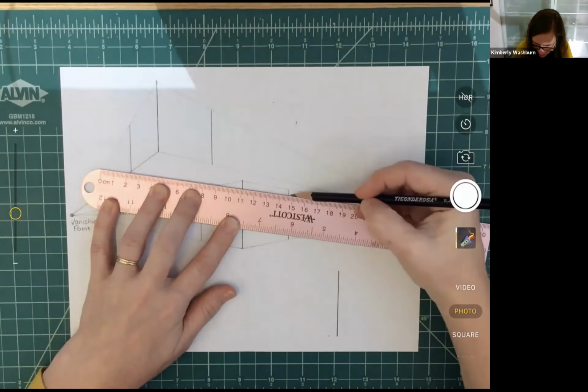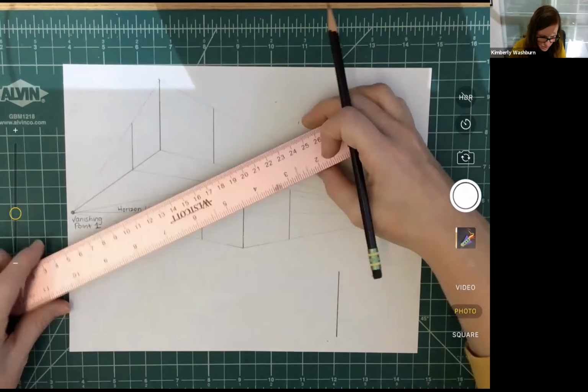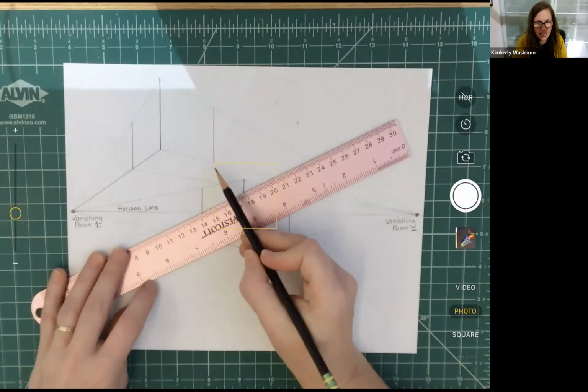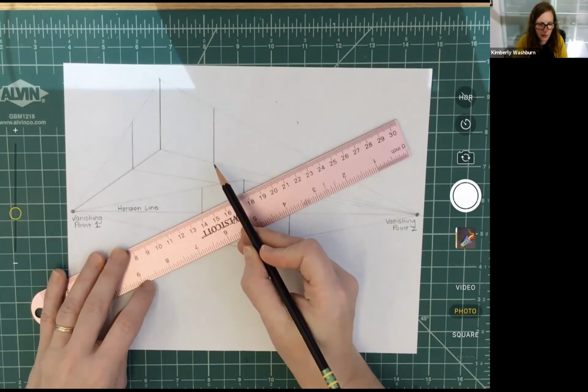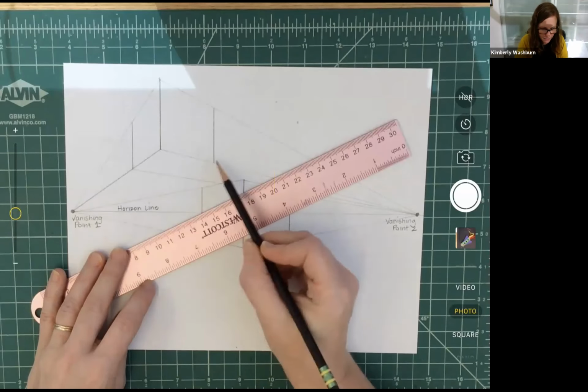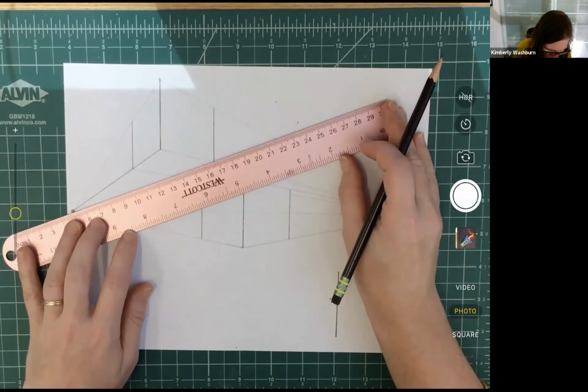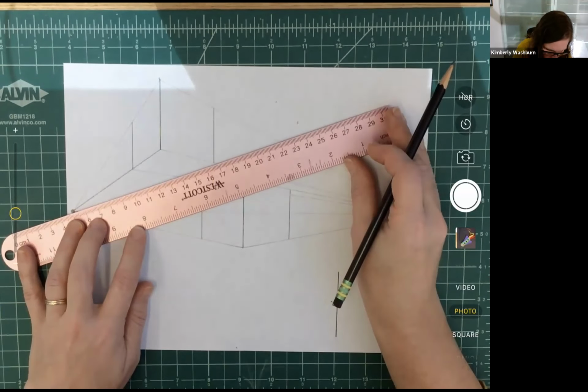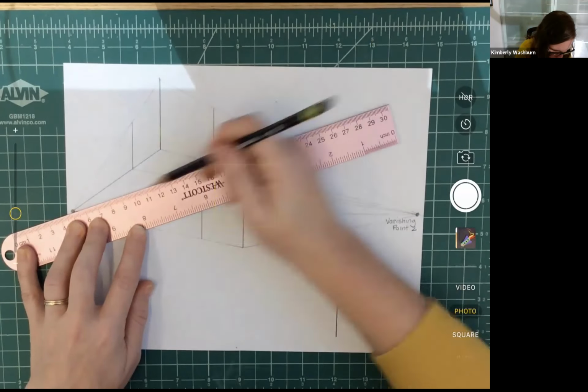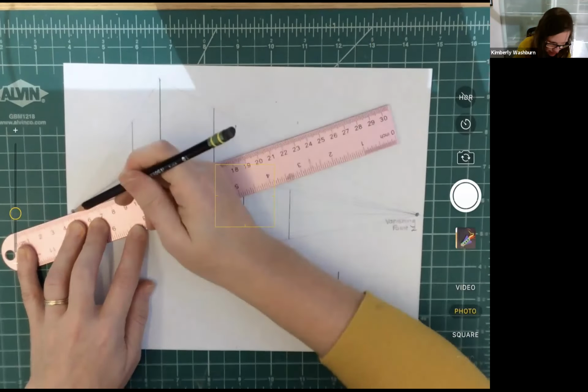Okay, so that line's going this direction. And then I'm going to join our second vertical line with vanishing point number 1. So we're crisscrossing those to show the bottom of the box. It's a crisscross, just like that. So now this area is the bottom of our box.